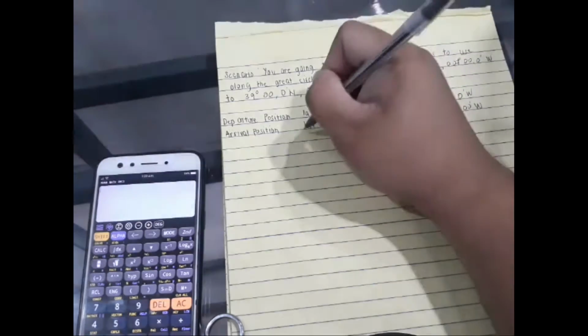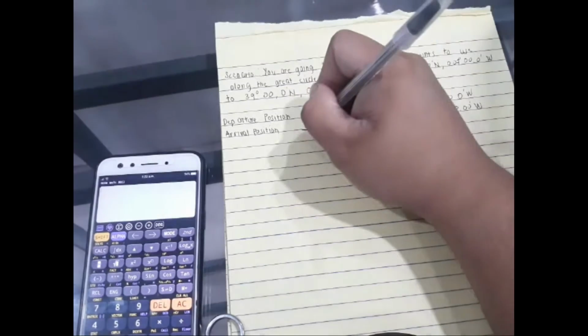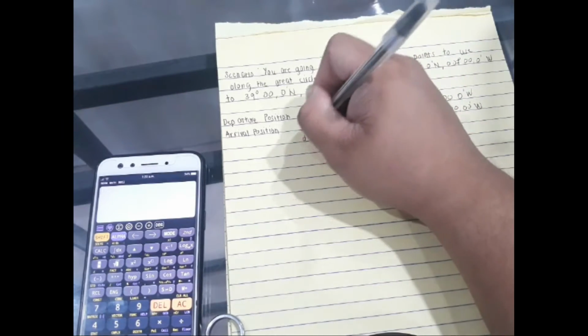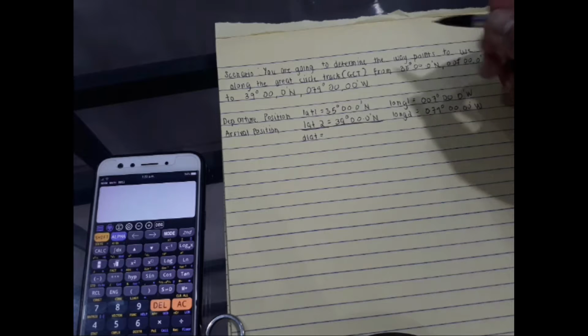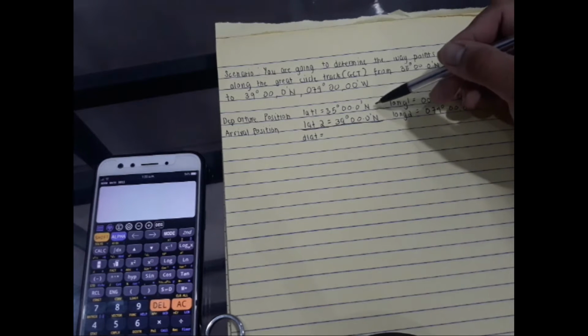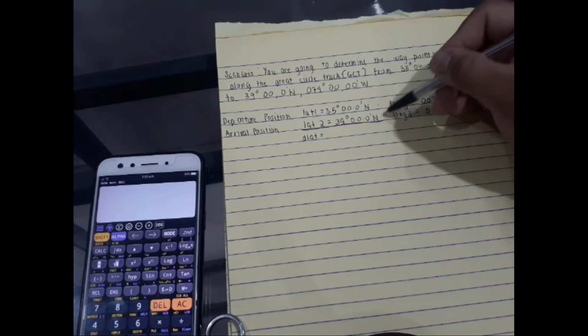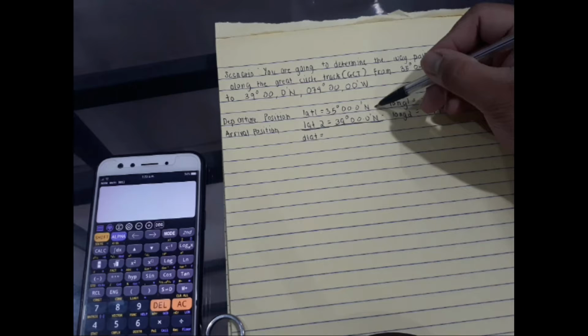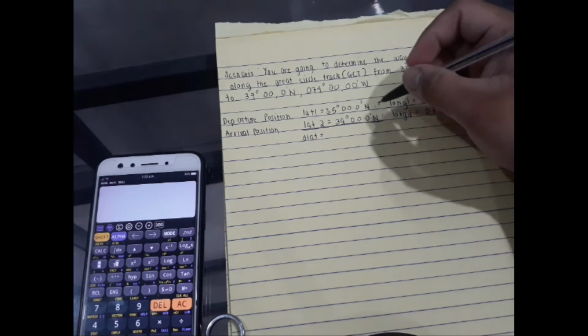The next step is we need to get the D lat and the D long. If they have the same sign, you're going to subtract, and if they are not the same, you're going to add.